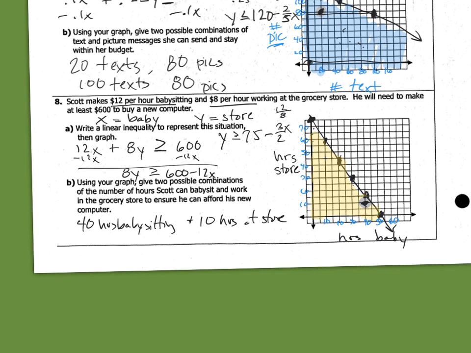Or you could pick, like I said, you could pick one on the line because the line's allowed to be. So this could be like these two numbers right here. So 10 hours babysitting and 60 hours at the store. It makes more babysitting, so it makes more sense to work more babysitting. So there you have it. A bunch of lines that we're graphing. Be sure to dotted or solid. Be sure to shade in above or below the line.